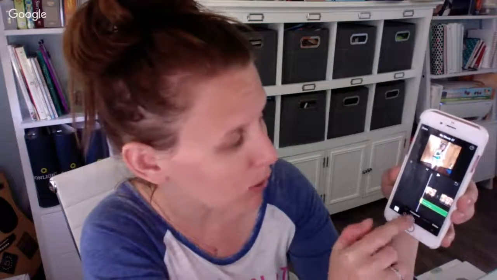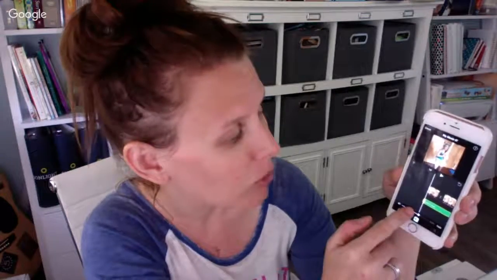And so you can speed it up, you can slow it down, you can cut pieces out of the music, you can also go to volume, and I always just turn it down a bit because it's actually really loud when people watch your video. You can also do this thing called fade, which I do a lot, and if you click on it, it allows you to pull this little arrow over and it fades in the music.